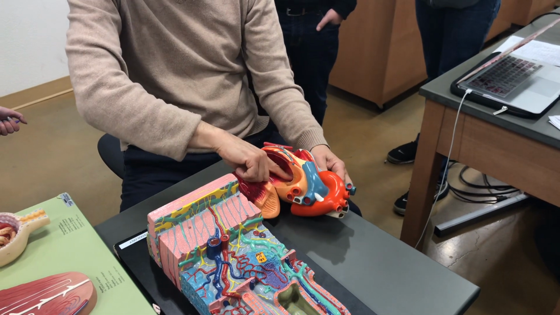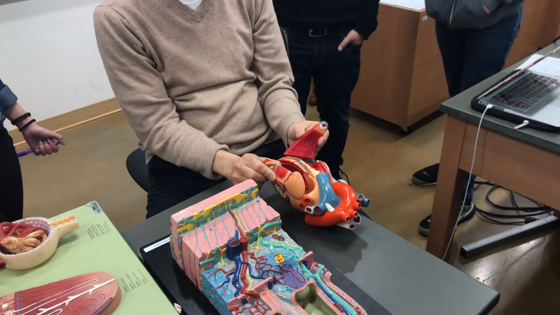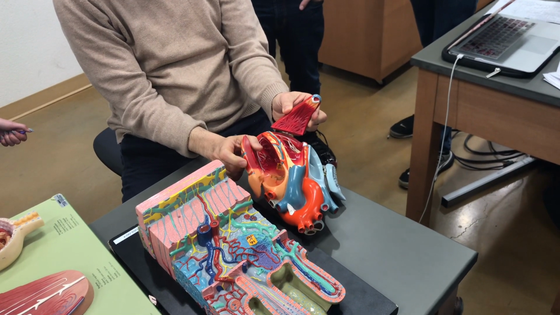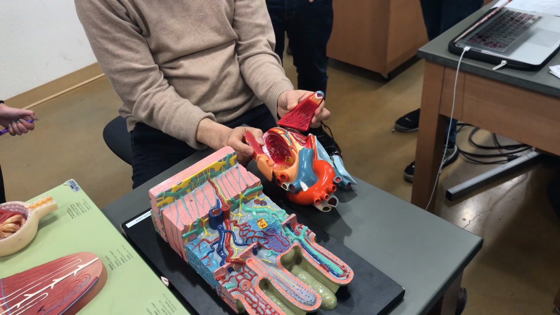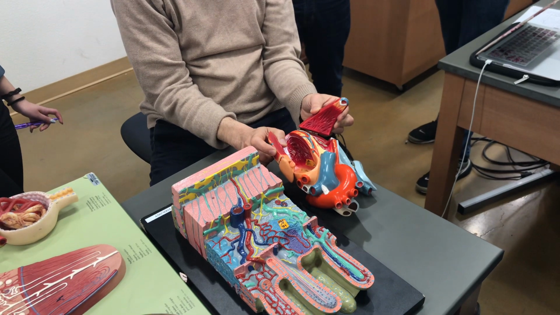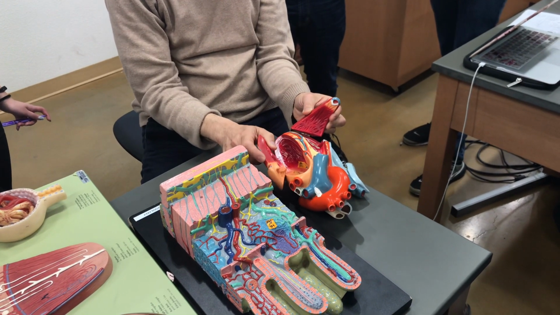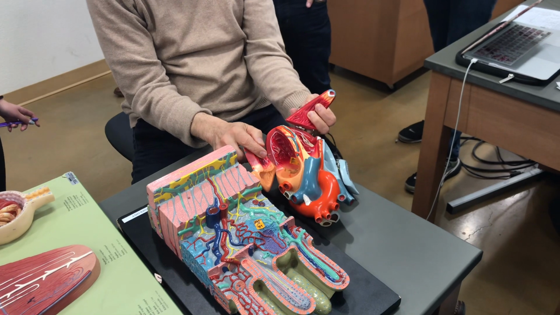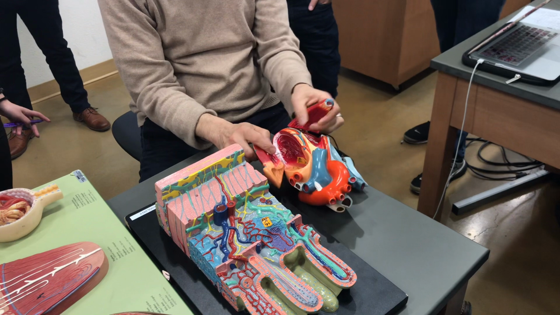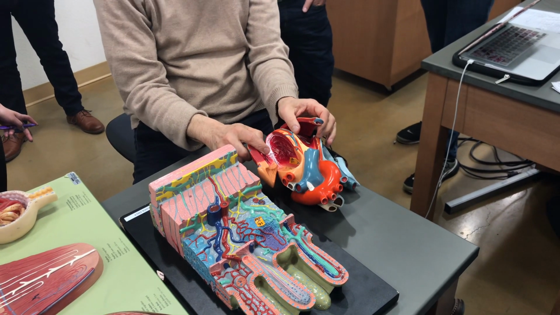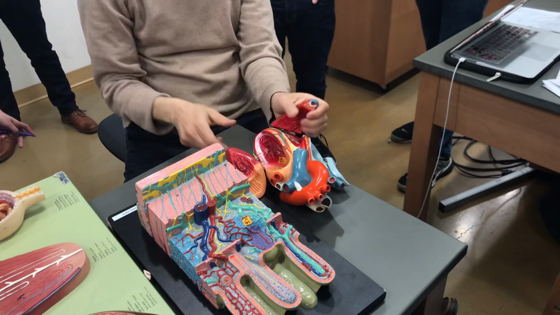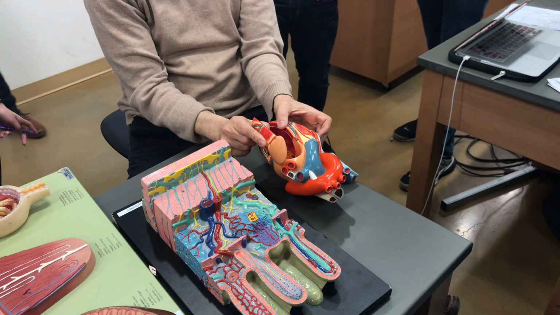One quick question: when you compare these two, which one is thicker? The left. Why? It pumps to the body, to every inch of your body. Even the lungs need some oxygen, depending. But this one is thinner. Where does the blood go? Just the lungs. This one pumps the blood just to the lungs, which is called the pulmonary circuit. This is between lungs and heart. This is the systemic circuit, all over your body.